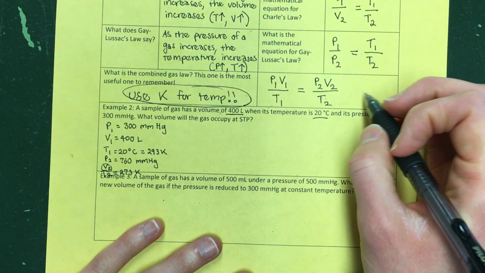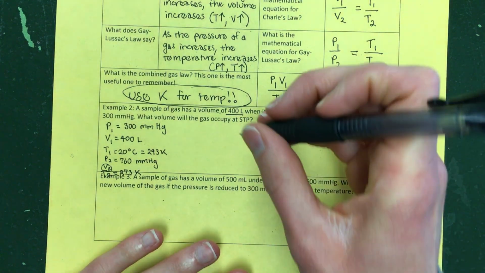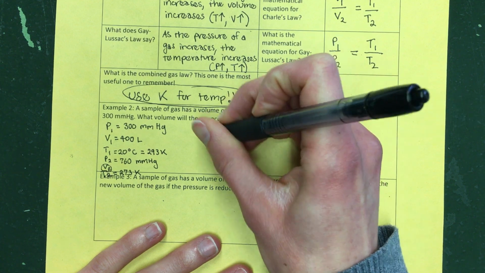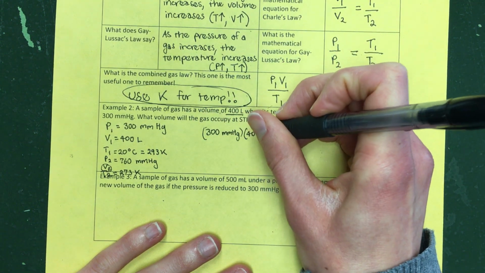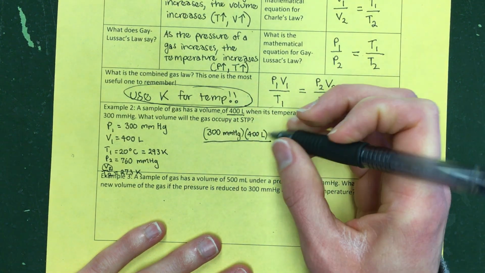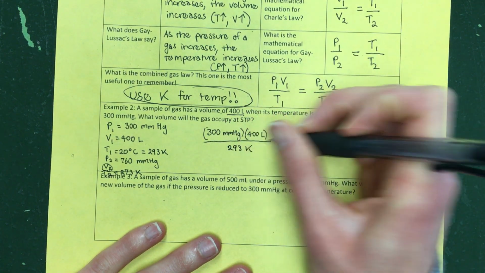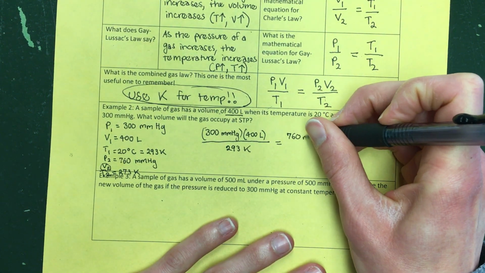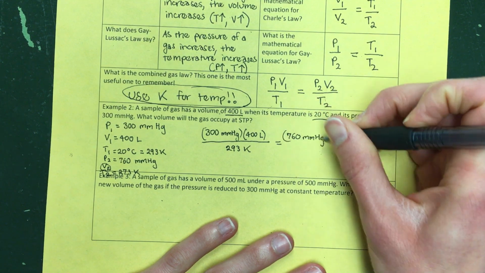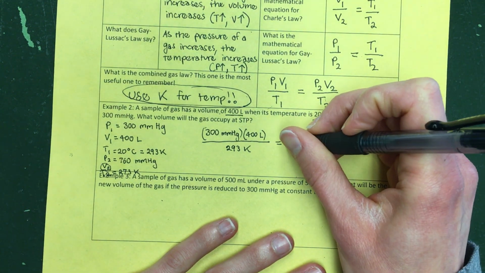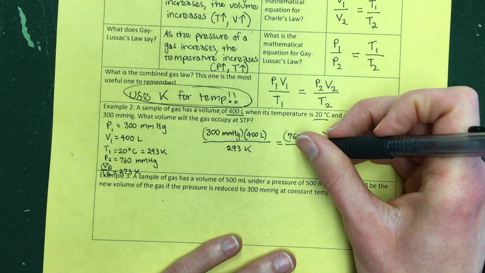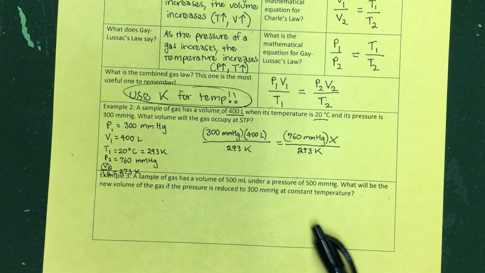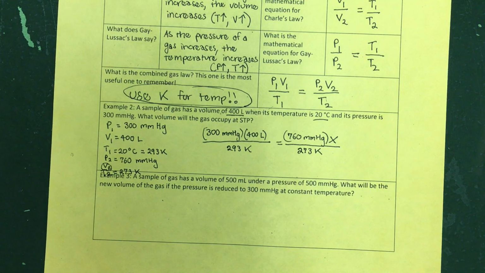Okay, so I can go ahead and plug all of this into my equation now. Remember, my equation is P1V1 over T1 equals P2V2 over T2. So my P1 is 300 mmHg multiplied by my volume, which is 400 liters, divided by my temperature, which is 293 K. It's going to be equal to my new pressure, which is 760 mmHg, my volume is X, that's what I'm solving for, and then my new temperature is 273 Kelvin. Now all of these units will cancel out except for the volume, which I'm trying to find.